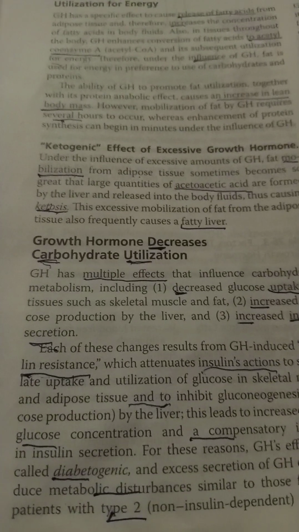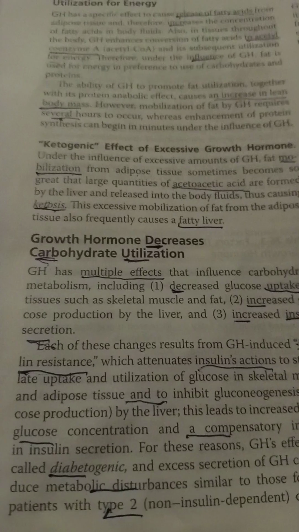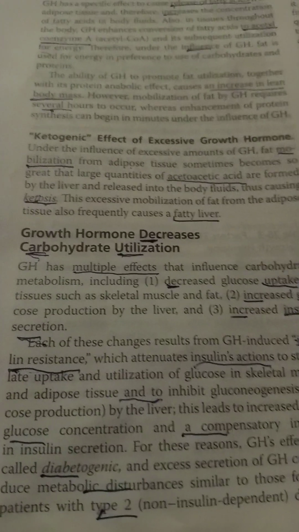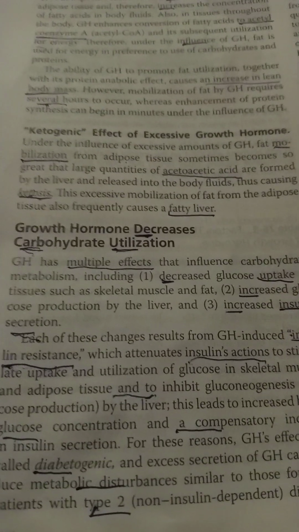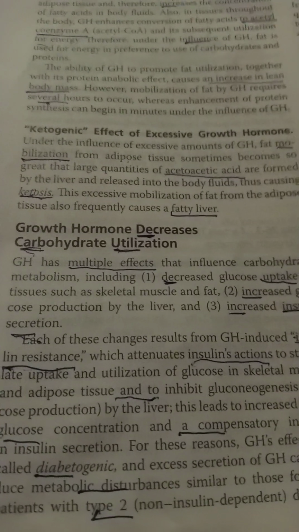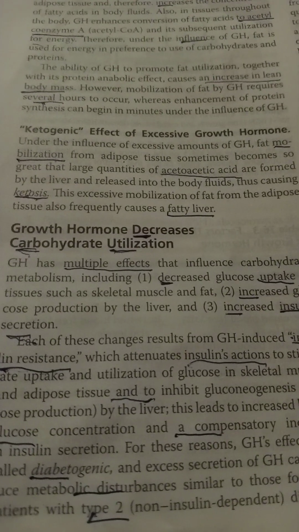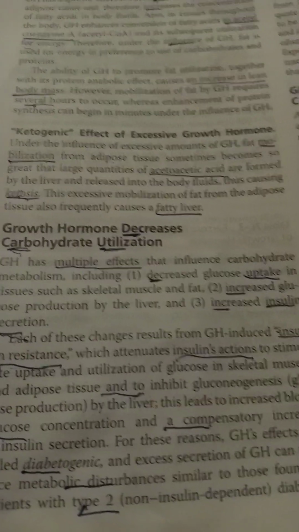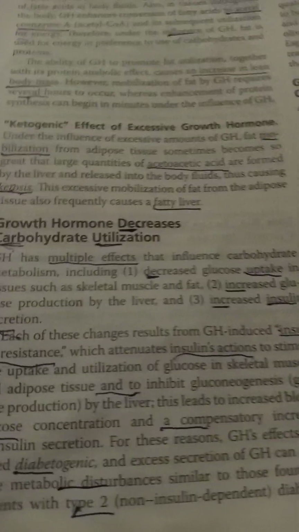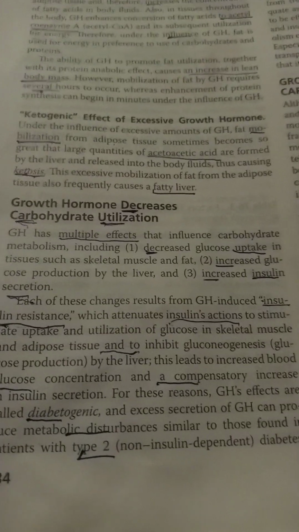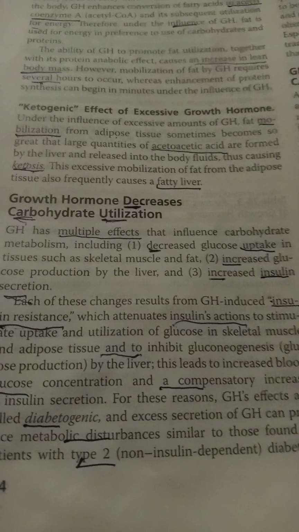Growth hormone decreases carbohydrate utilization. Growth hormone has multiple effects on carbohydrate metabolism, including decreased glucose uptake into skeletal muscles and fats, increased glucose production by the liver, and increased insulin secretion. Each of these changes results from growth hormone induced insulin resistance, which attenuates insulin action.